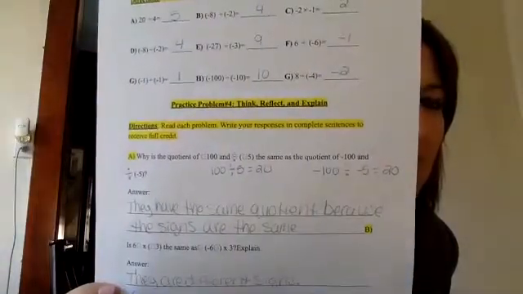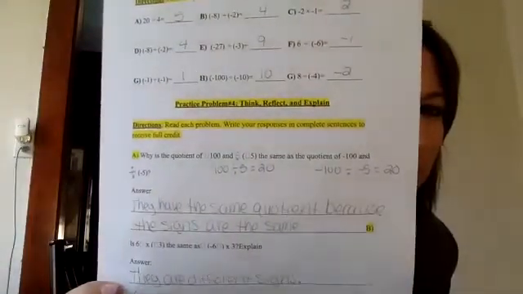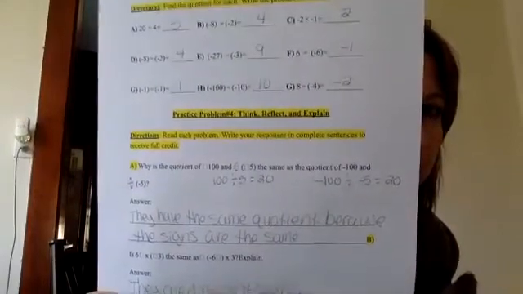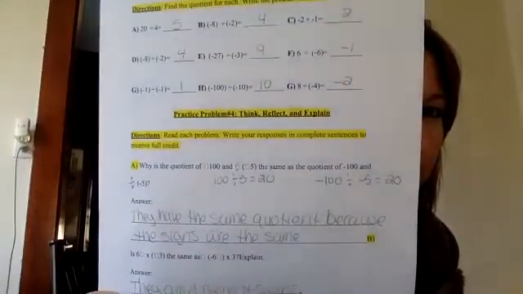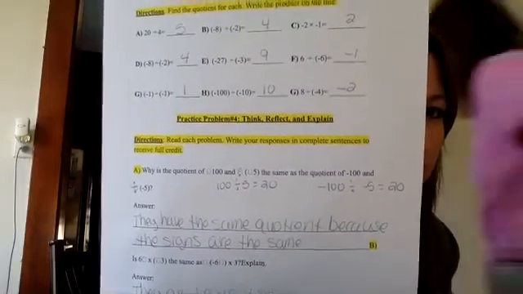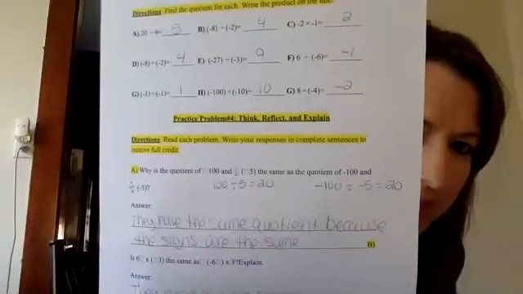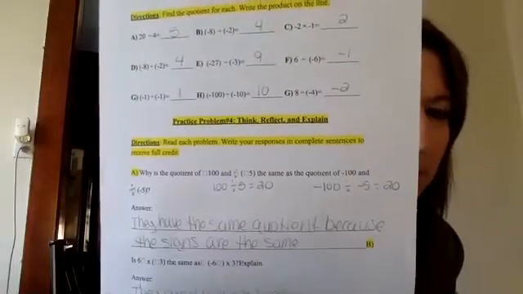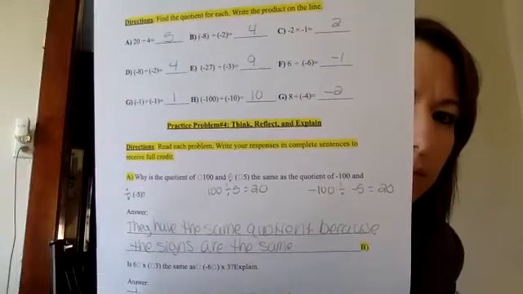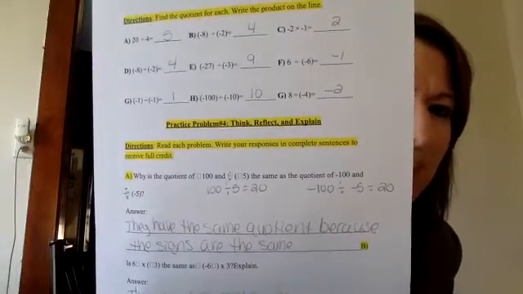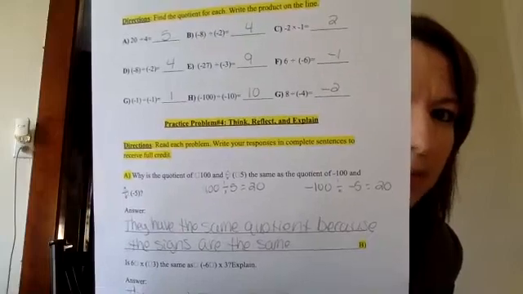So the same signs have the same answer. I wrote that they have the same quotient because the signs are the same. Same quotient, same sign.